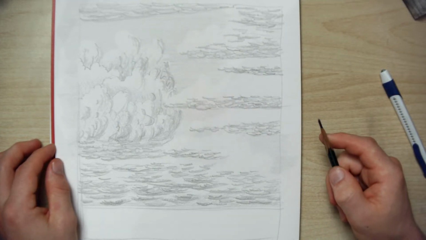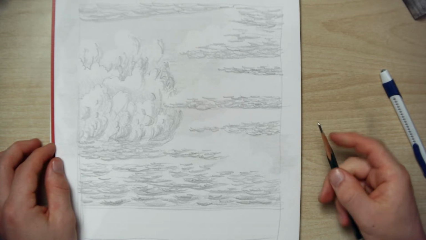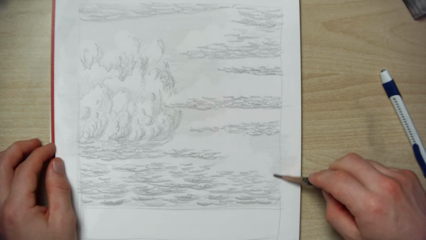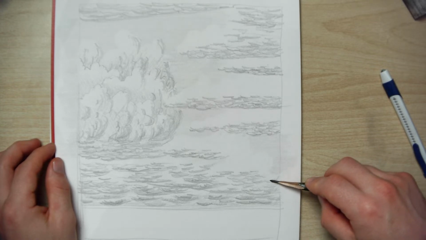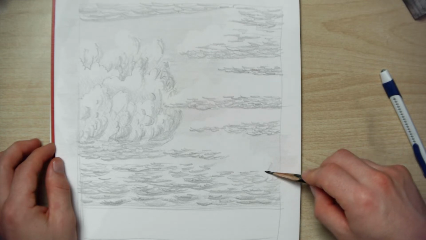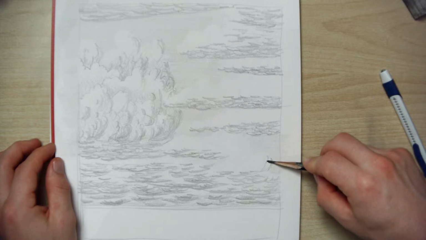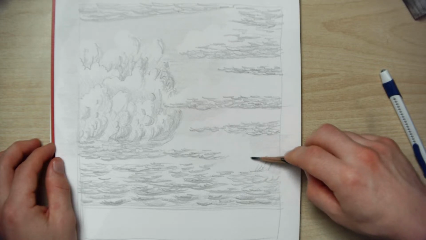Okay, maybe that's it for this huge bulk of clouds. Next thing, I'll go into this area right here of the right side, all those clouds in here.